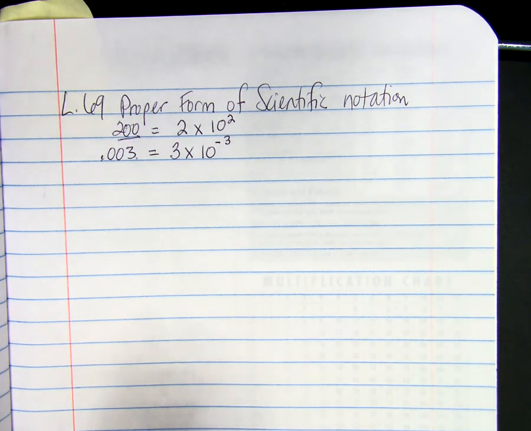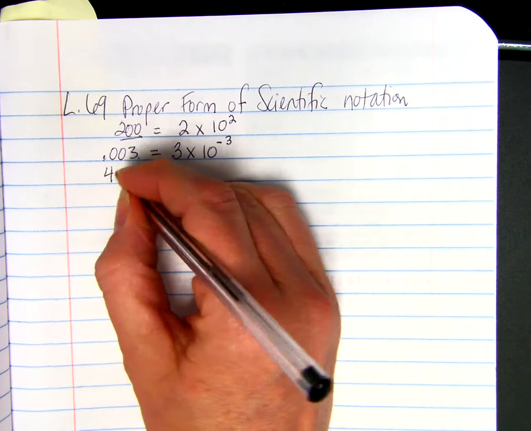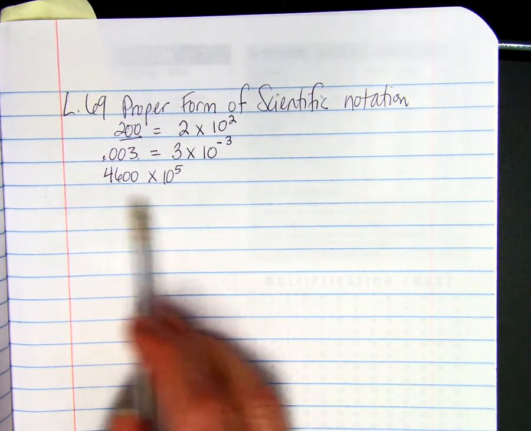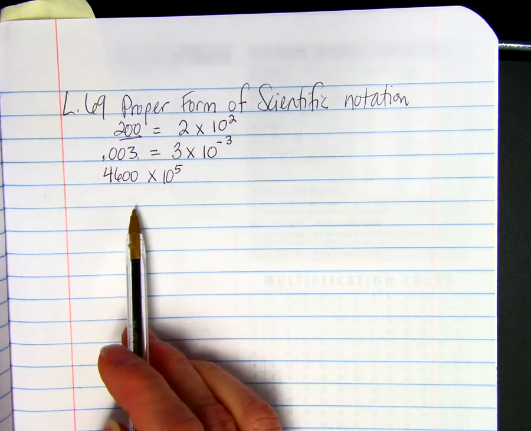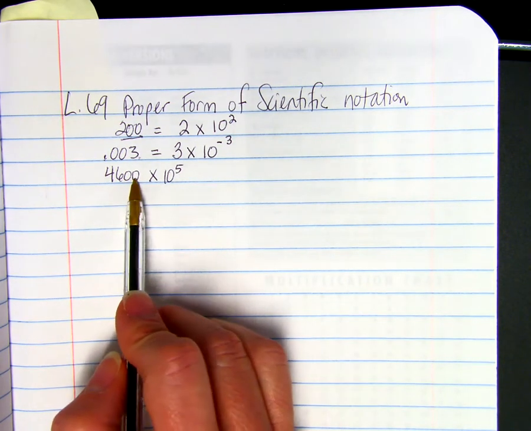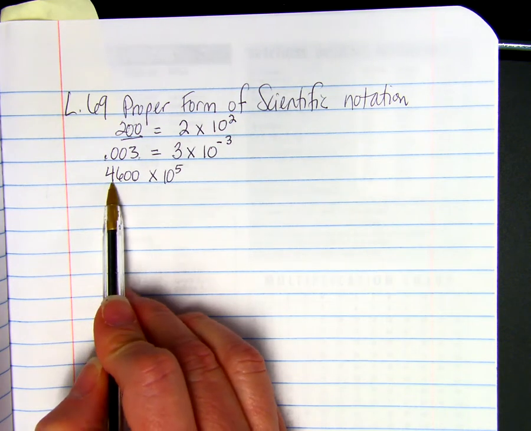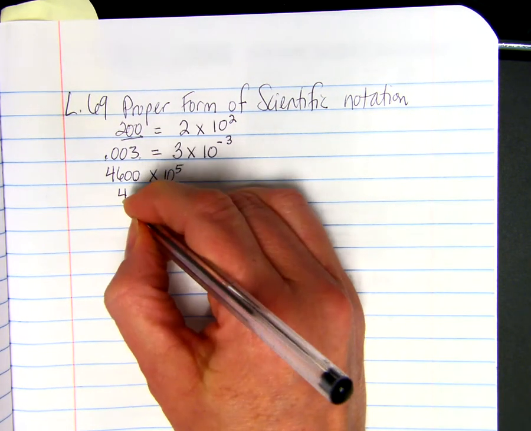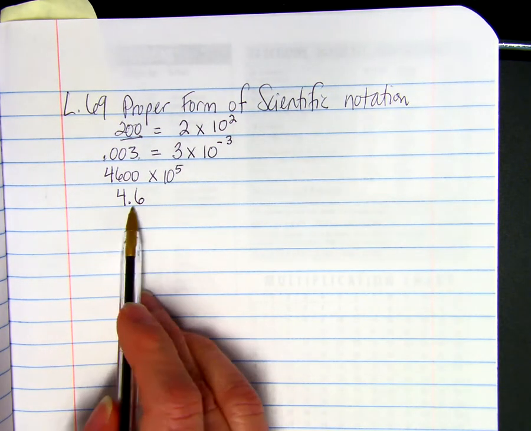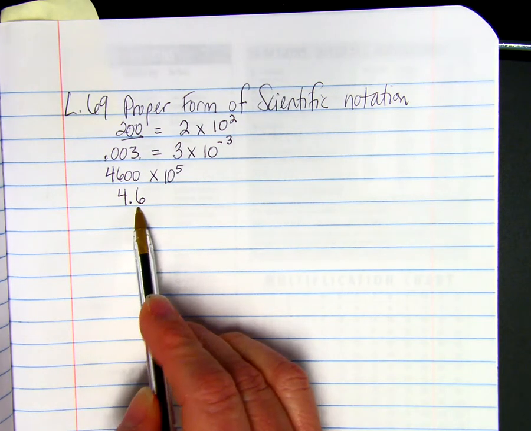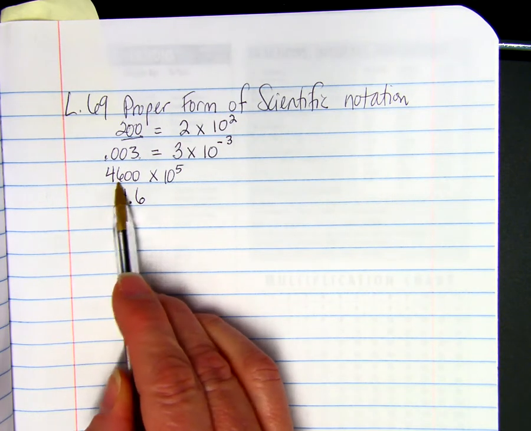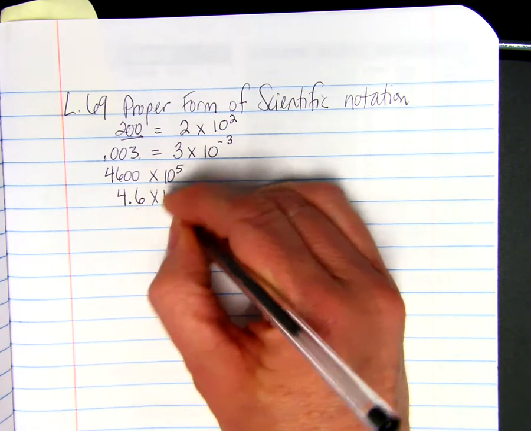Now, just because we have times 10 to the something power does not mean it's in proper scientific notation. So this is not in scientific notation. So we have to rewrite 4,600 in scientific notation. So we write the first non-zero digit, which is a 4, and then 0.6. So the non-zero digits we write in here, unless there's zeros between non-zero digits. Anyway, we stop at the 6. And this is going to be 3 numbers past the 4, so it's times 10 to the 3rd.